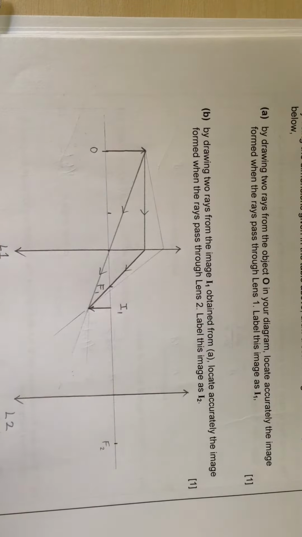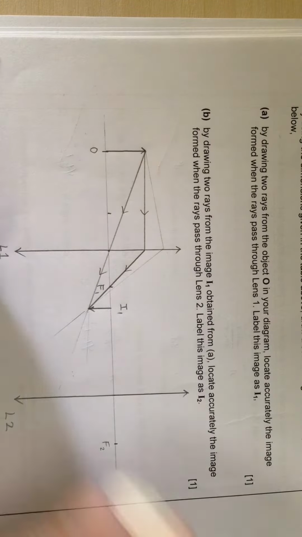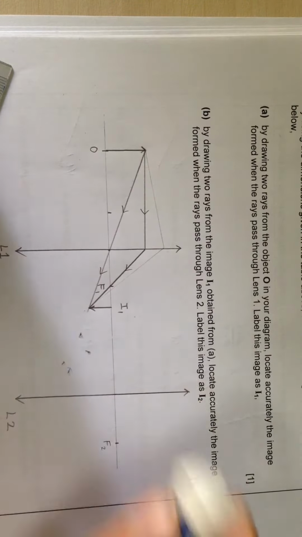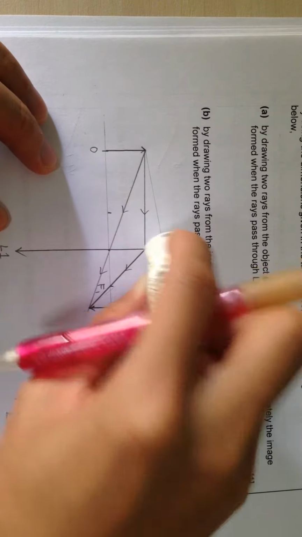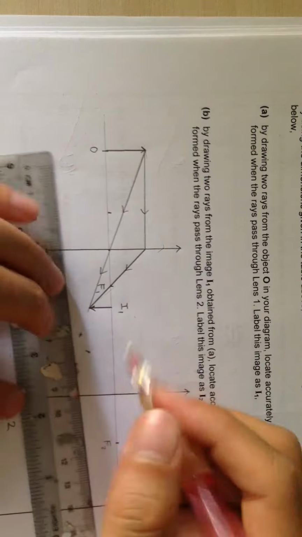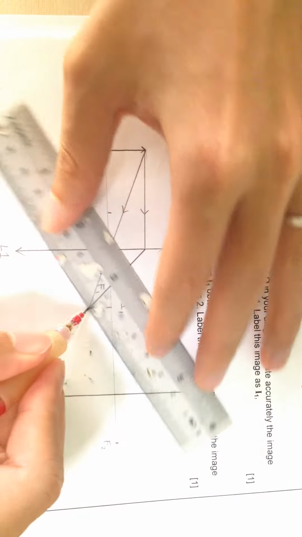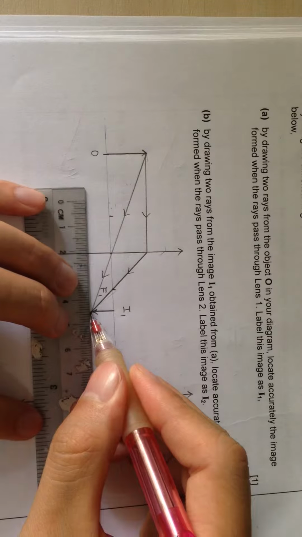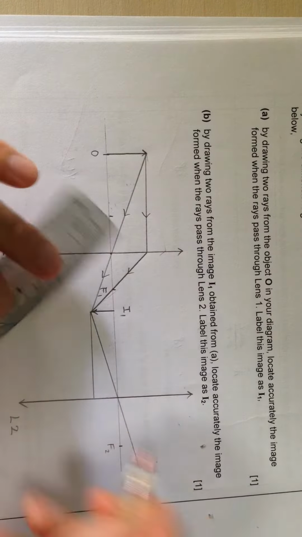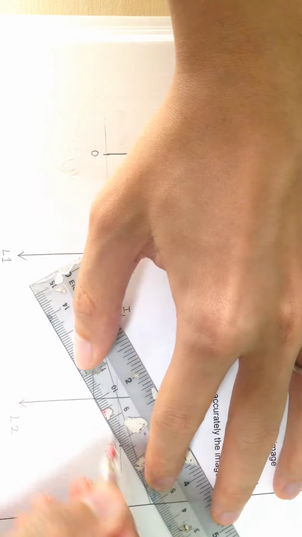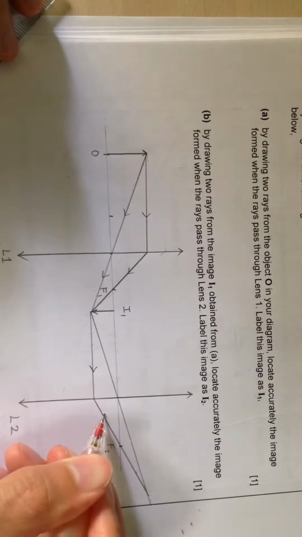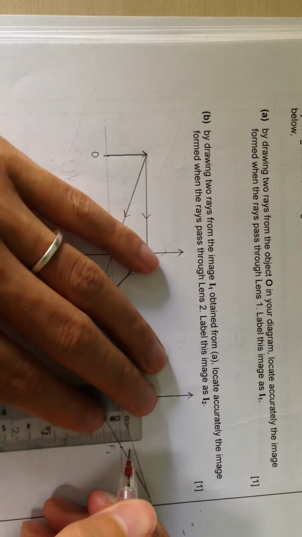Because the light rays are going in all directions, we are going to pick the two light rays that are critical to us. So how to continue from here is to just treat I1 as an object. I'm going to erase the unnecessary rays first. Just treat it as another object. This ray is going to cut through the optical center also, so cut it. Then there will be some light ray coming this way, cut the focal length and you have this. So your I2 will be somewhere here.